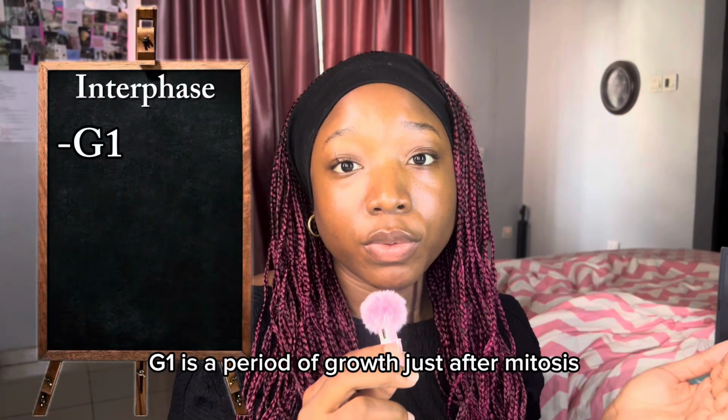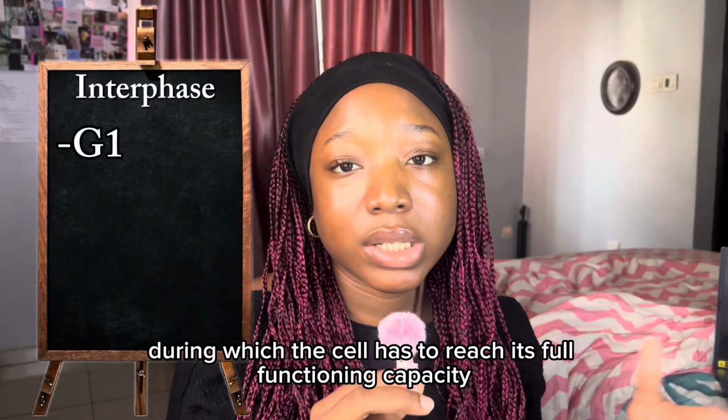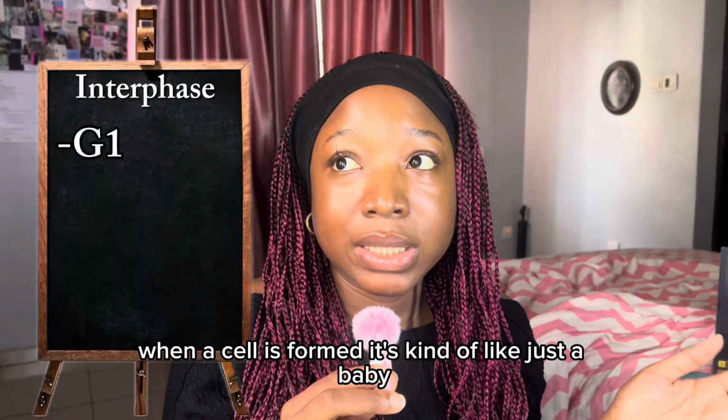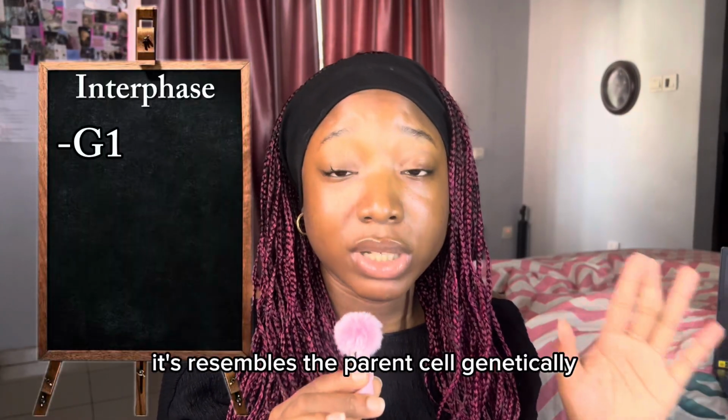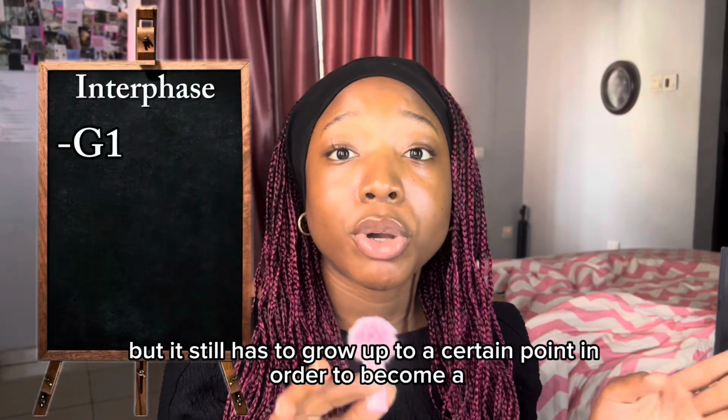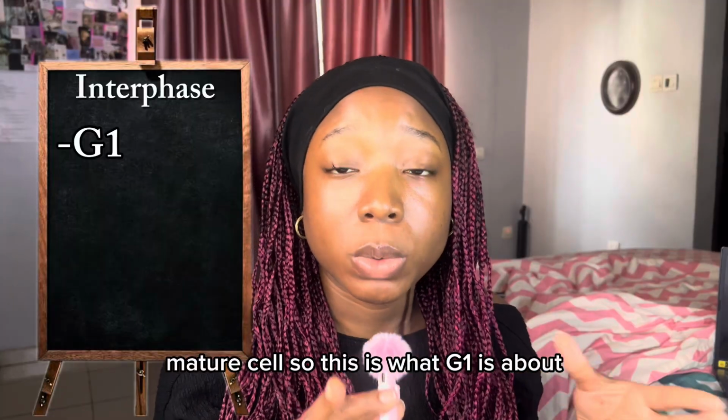G1 is a period of growth just after mitosis, during which the cell has to reach its full functioning capacity. When a cell is formed, it's kind of like just a baby. It resembles the parent cell genetically, but it still has to grow up to a certain point in order to become a mature cell. So this is what G1 is about.